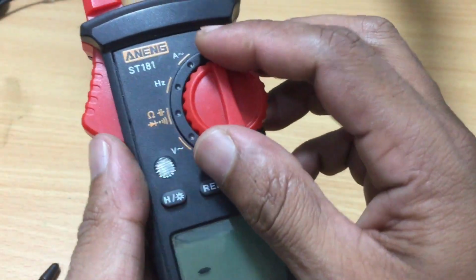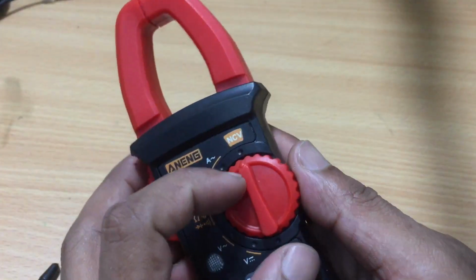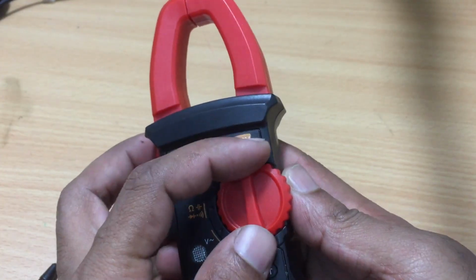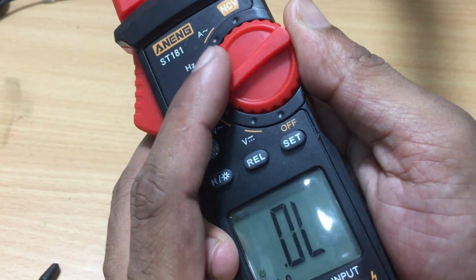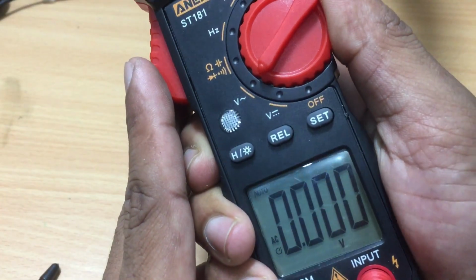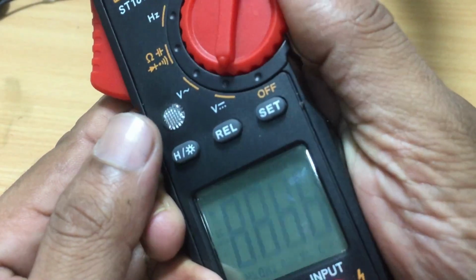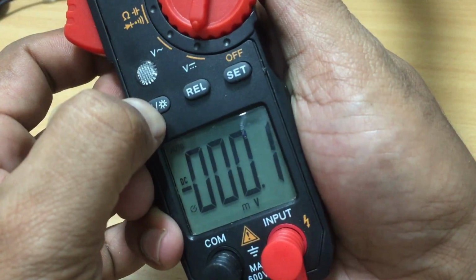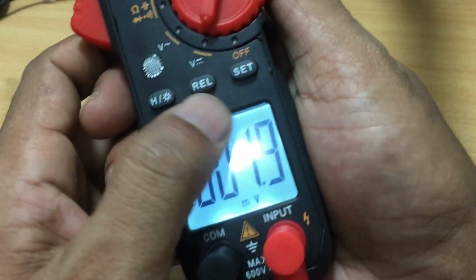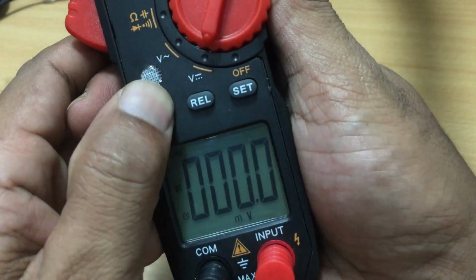These values may mislead you if you are not concentrating about the range. Same thing, you can press and hold this button, then the ground LED will show.